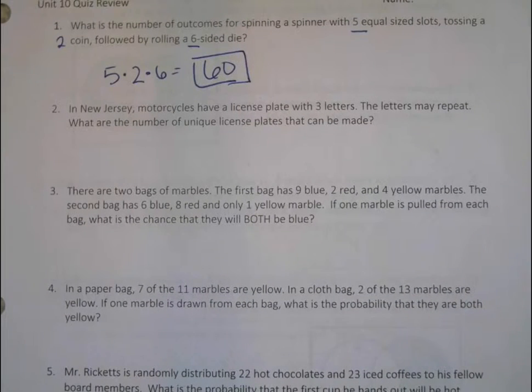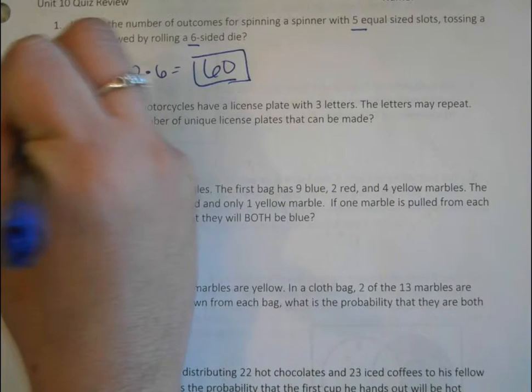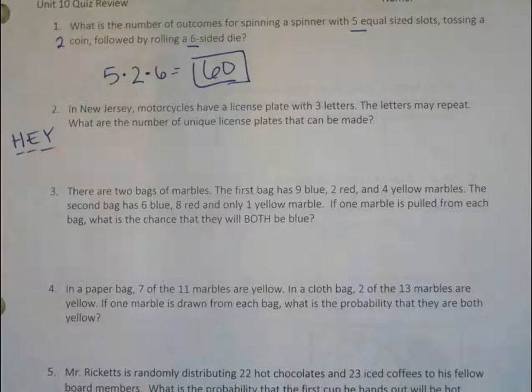On number 2, it's talking about license plates. And when they make license plates, they choose from all the letters of the alphabet. So it tells me there's 3 spaces. So it's going to be something like H-E-Y. I have 3 spots. So each spot can have whichever letter it can. It just needs to be one of the letters in the alphabet.